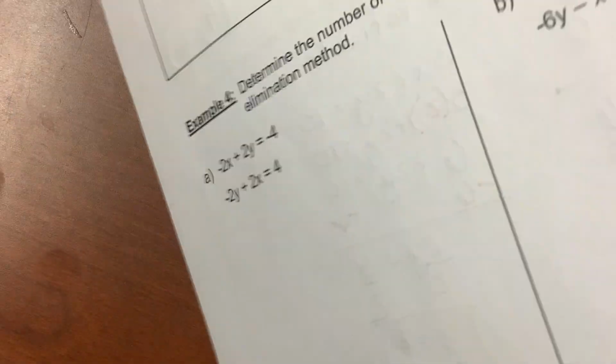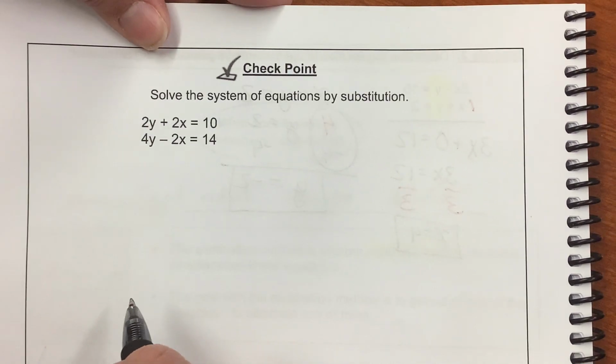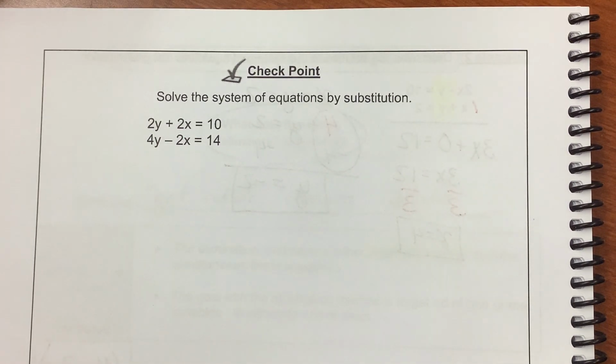Pause the video and do the checkpoint. You are not going to learn math unless you do math. I'll wait for you. Oh, are you back already? You didn't even try. You got to try the problem. Turn the video off. Try the problem. Oh, you did try. All right.